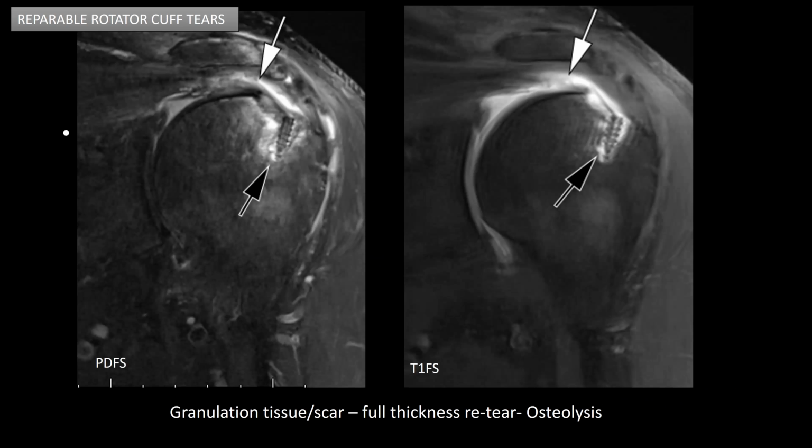Here is an example. The patient had a primary rotator cuff repair. This is an MR arthrogram. On the coronal PD fat saturated arthrogram image, you notice there's intermediate signal intensity granulation tissue between the suture anchor and the rotator cuff. Repaired tissue creates an appearance of perhaps a partial thickness tear, but on the coronal T1 fat saturated image, on the same slice, you'll see that there is contrast actually extending into that defect, going into the subacromial subdeltoid bursa. That indicates there's a full thickness re-tear of the repaired tissue.